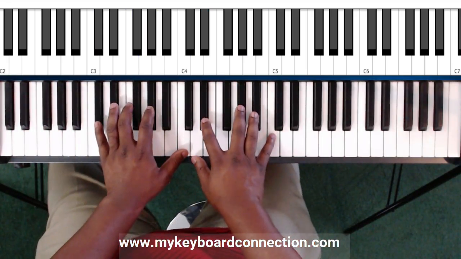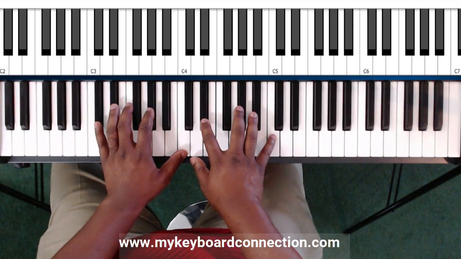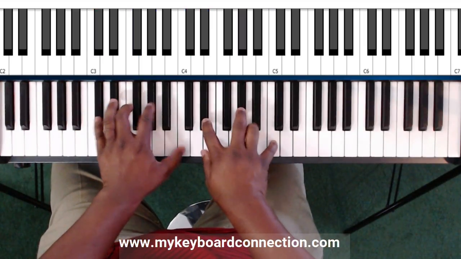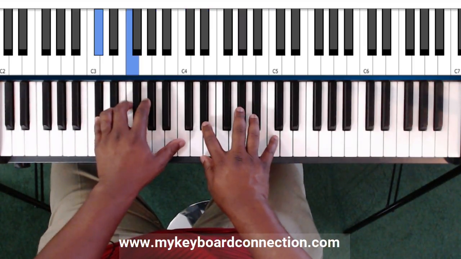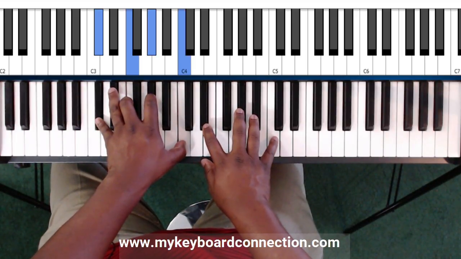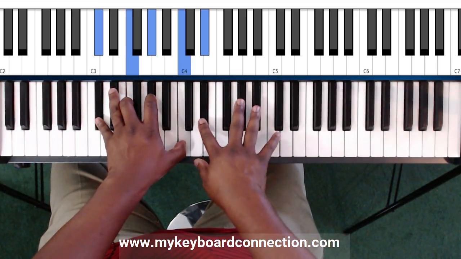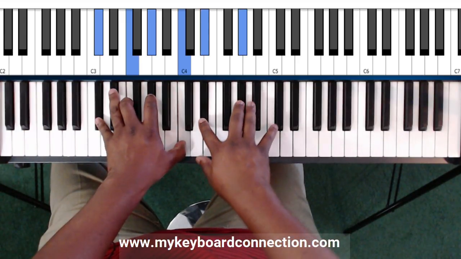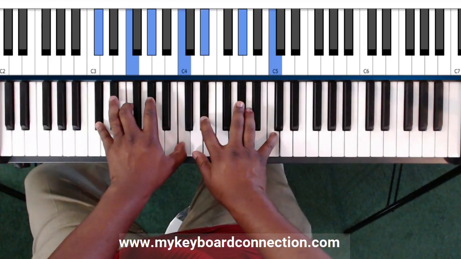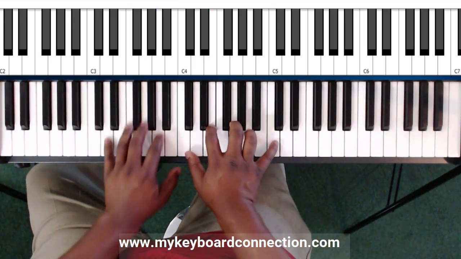This is just simply D flat major 7 with an added 2, or with a 9th in it. Now this would be D flat, F, A flat, C with the left hand. Right hand is E flat, A flat, and C. Okay, and then we're going to move up.